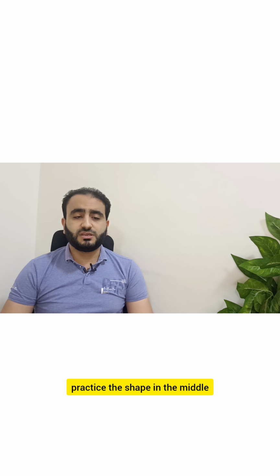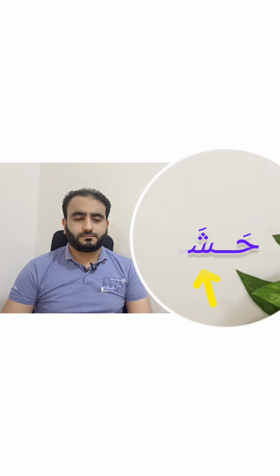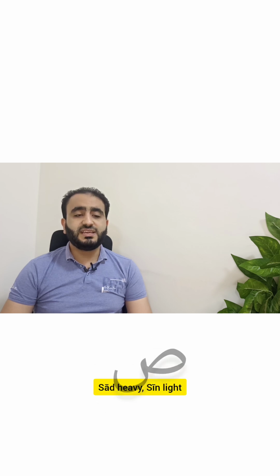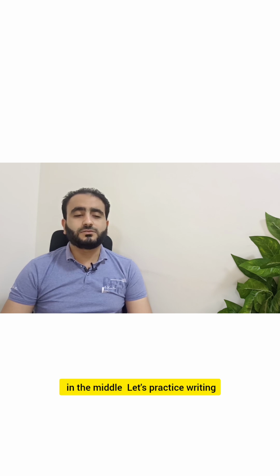Let's practice the shape in the middle. Khasara. Sheen in the middle, Hashara. Sod in the middle, Hasada. Be careful. Sin, Sa, Sod, Sa. Sod heavy, Sin light. Last one, Hadara, Dod in the middle.